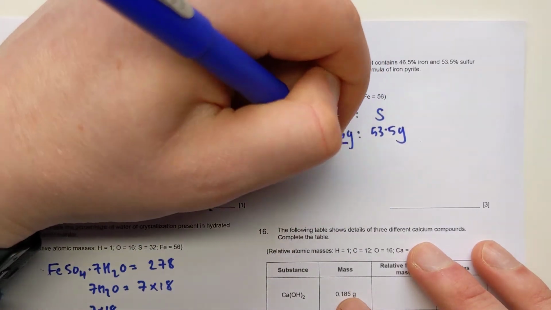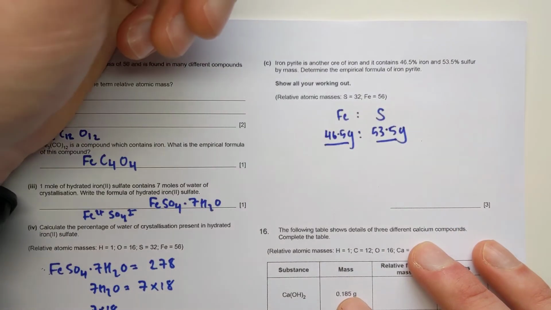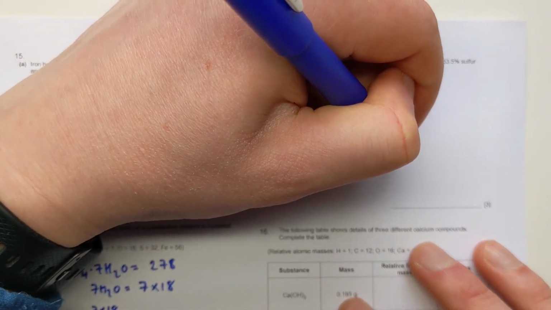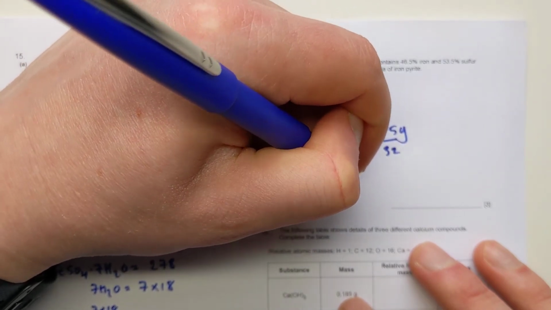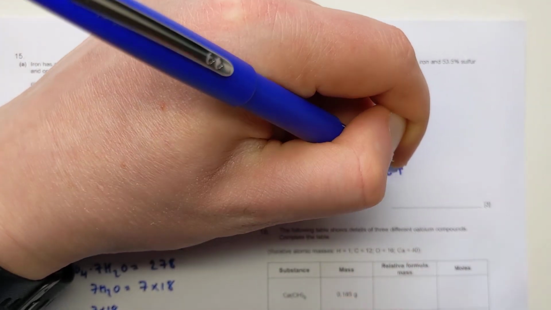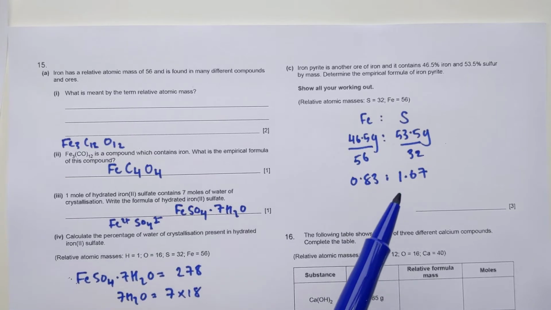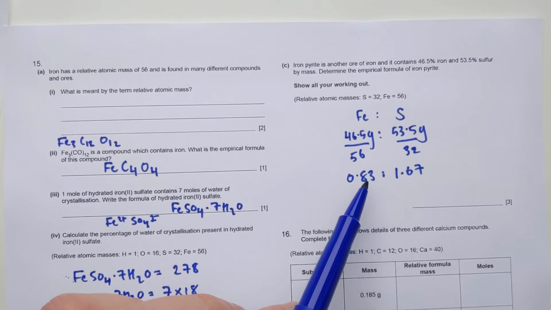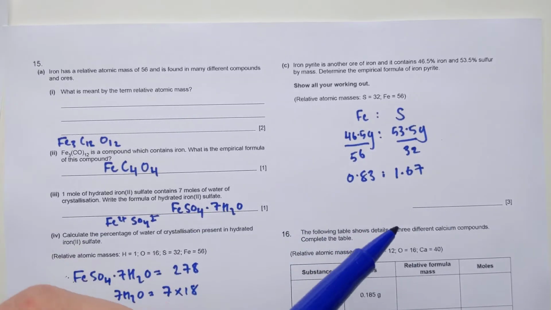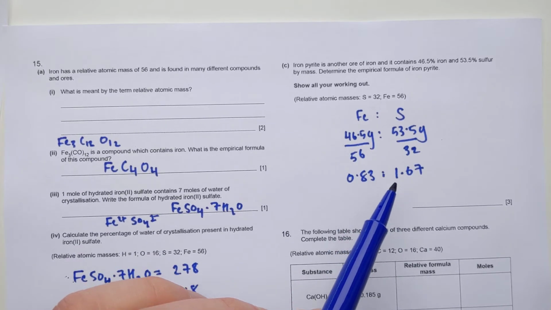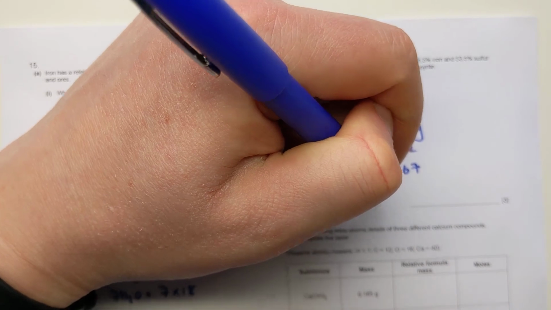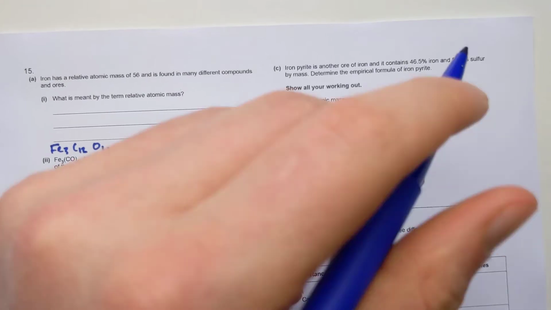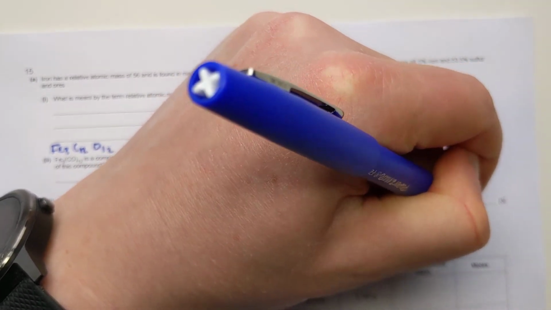To convert that into moles, I need to divide them by their RFM, or in this case their atomic masses. Handily gives you them at the start of the question. 56 for the iron and 32 for the sulfur. Gives you moles of 0.83 to 1.67. So as I was saying, this is one of the examples where you've got not a nice ratio, so it might be hard to see just straight away what the ratio is between these two. Again, if in doubt, divide by the smaller one. So if you divide both those numbers by 0.83, it actually comes out quite nice. It's 1 to 2 ratio. The final answer is the empirical formula, so that's the number of moles of iron to number of moles of sulfur. The final formula is FeS2.